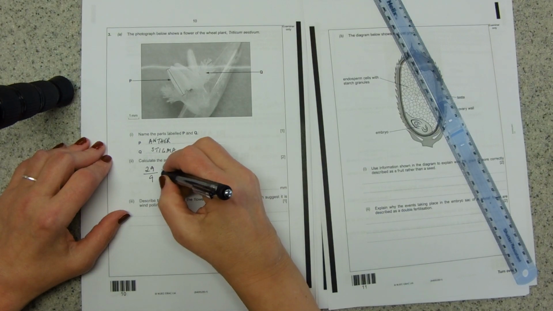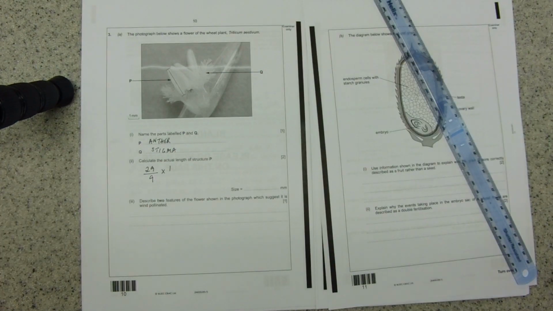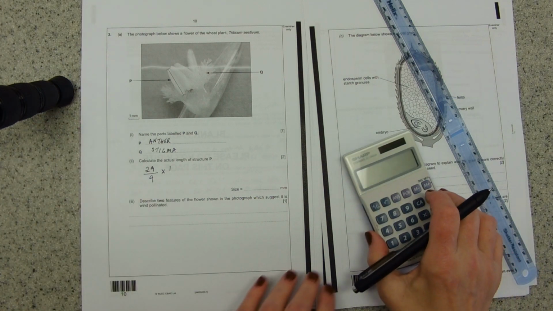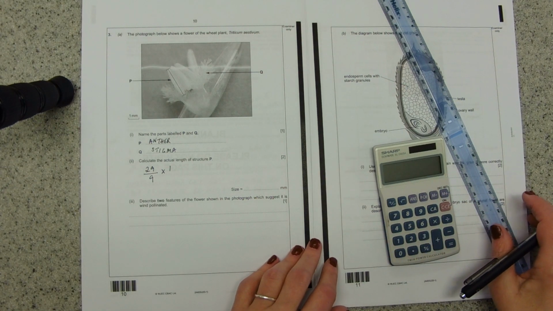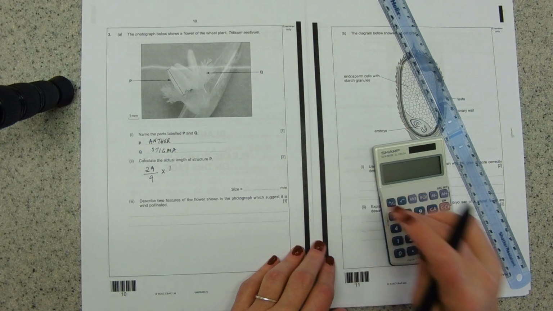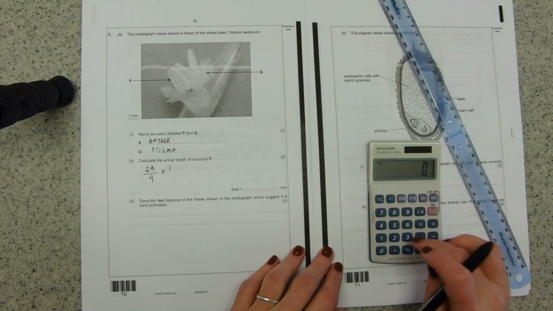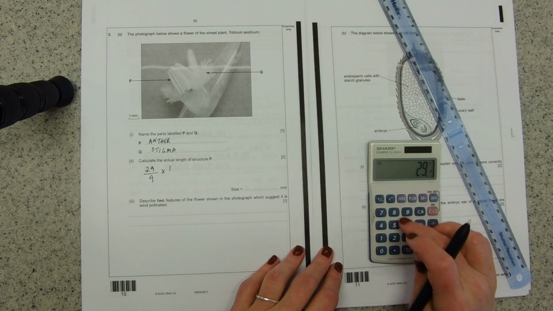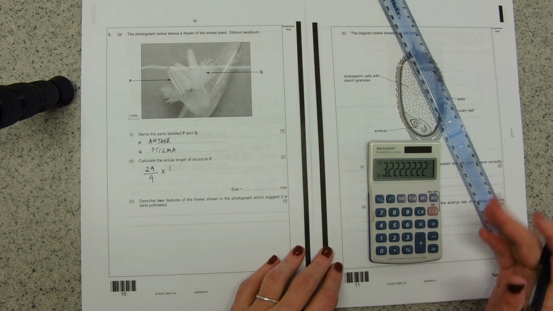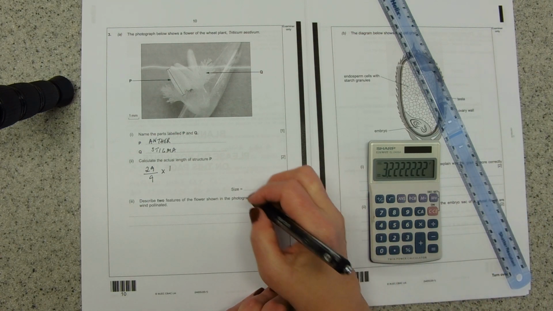And then we need to multiply it by the actual length of the scale bar. Now we know how many 1 millimetre things there are in there. So, trusty calculator, 29 shared by 9 equals, times 1 will be 3.22.